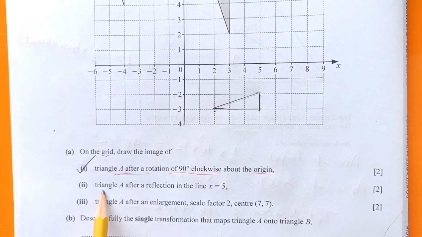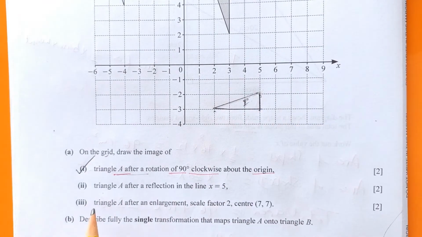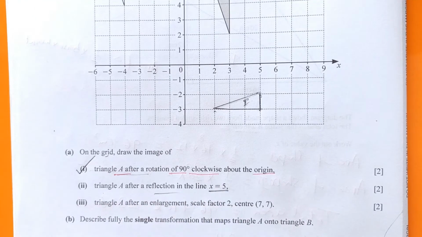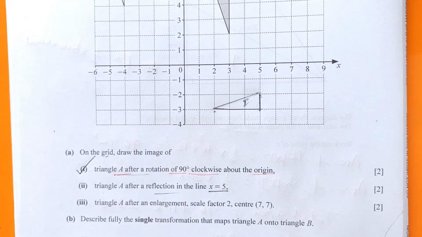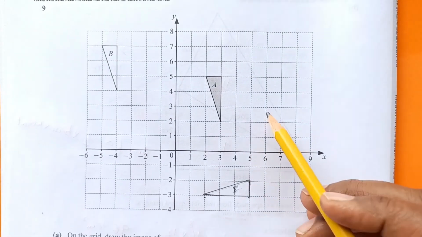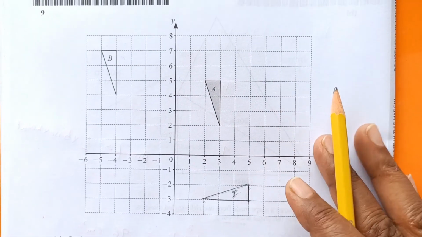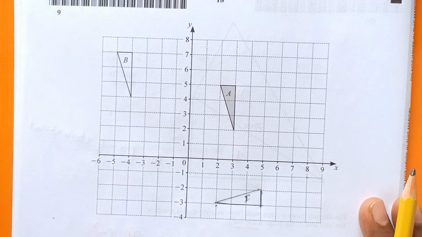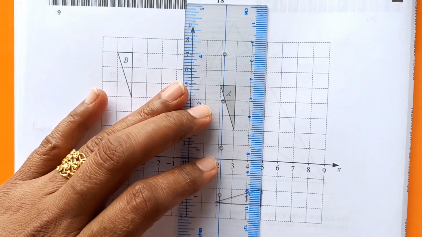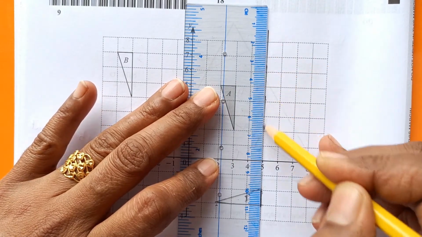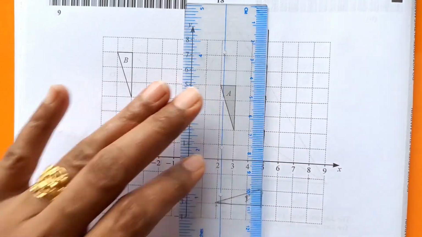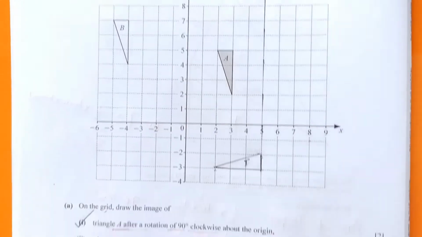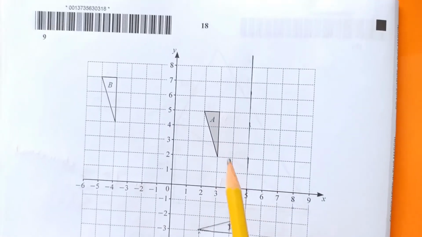Next, this is part 1. Triangle A after reflection in line x equals to 5. So now we need to see where is x equals to 5. X equals to 5 is this line. So we can draw a line on this one. X equals to 5 is this here. Okay, so we need to reflect A in this line.